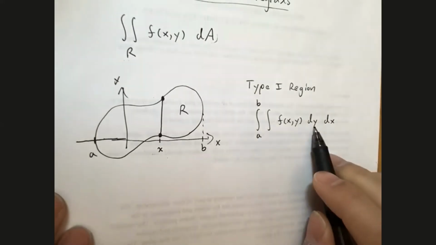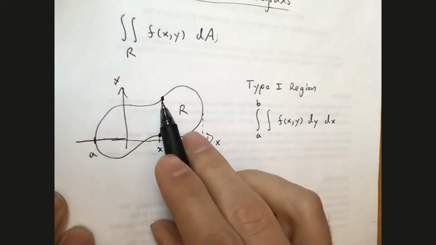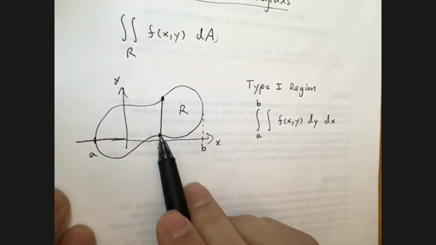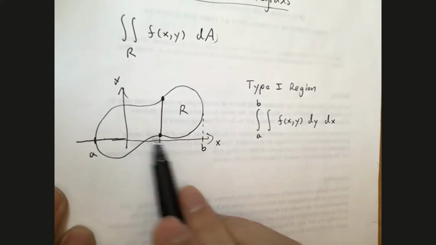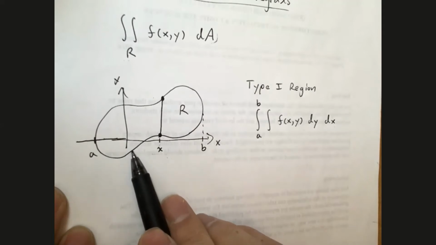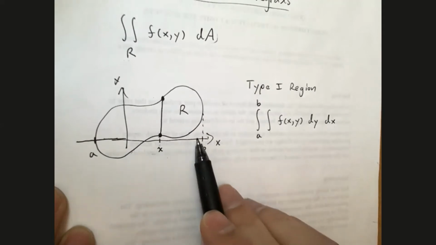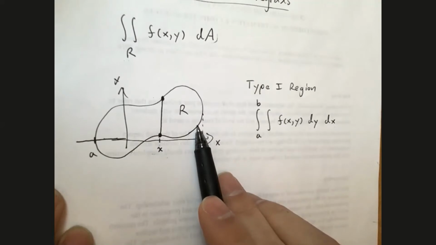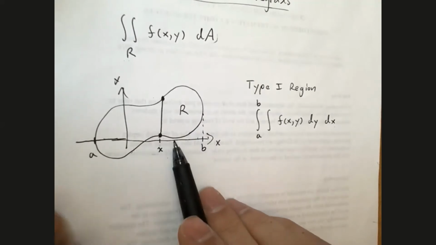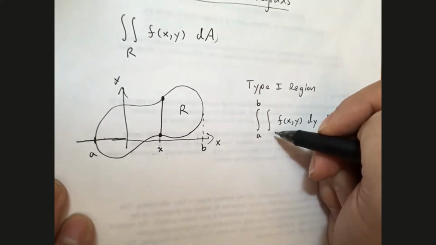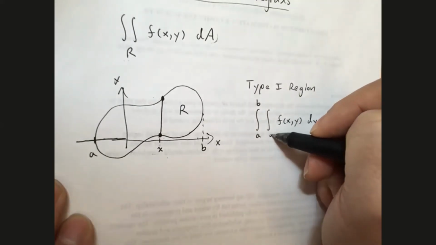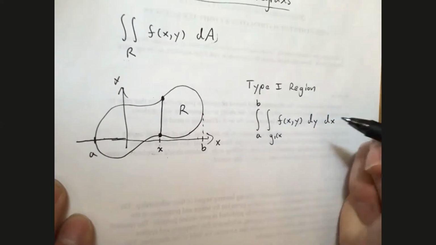And the inner integral, well, that one doesn't just go from a fixed number to a fixed number. The place it starts at depends on the value of x. If x is over here, I start this high on the y-axis. If x is over here, I start a little bit lower on the y-axis. And if x is over here, I start a little bit higher. So depending on where x is, I start at a different place. That means my starting point is a function of x. So this guy down here is going to be some function, I'll call it g1 of x.